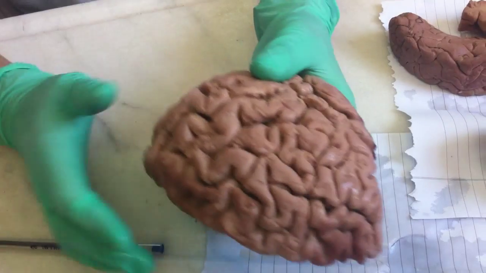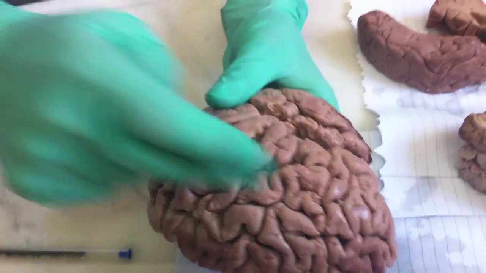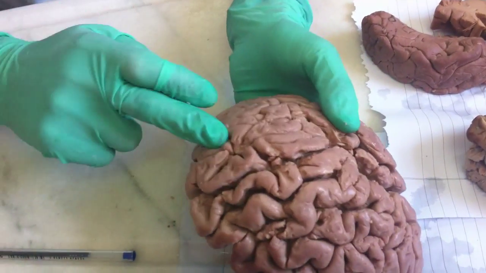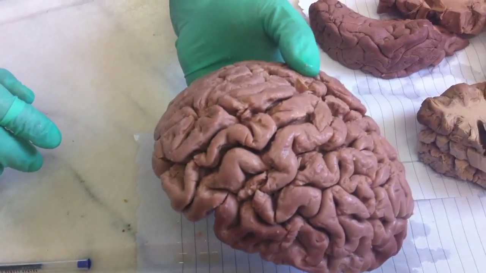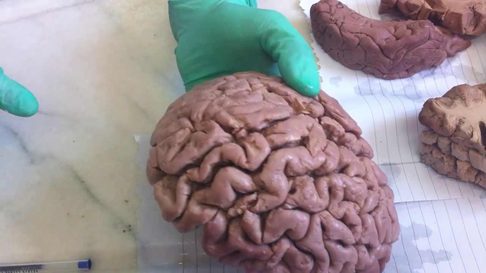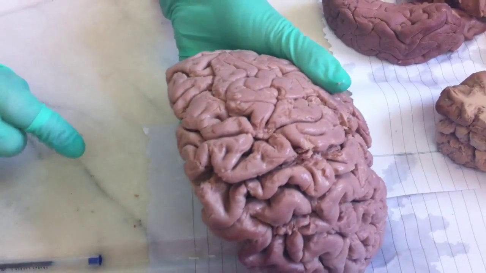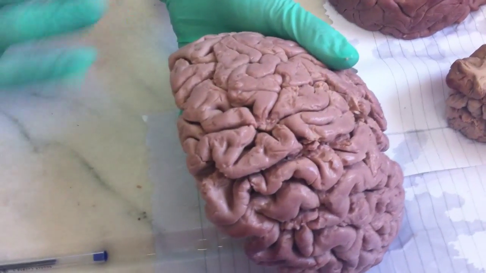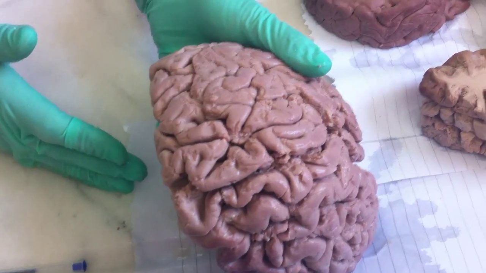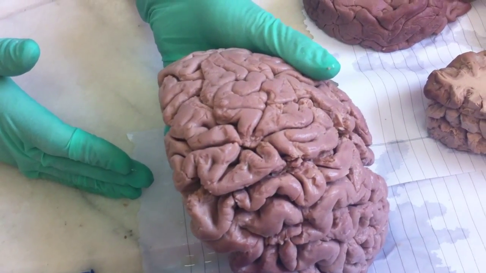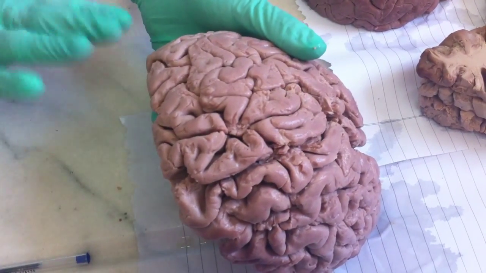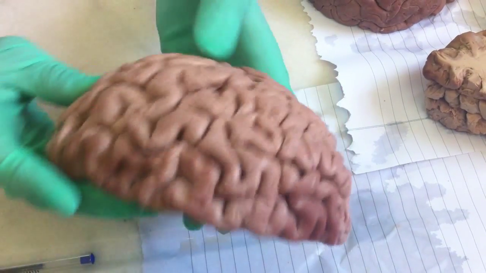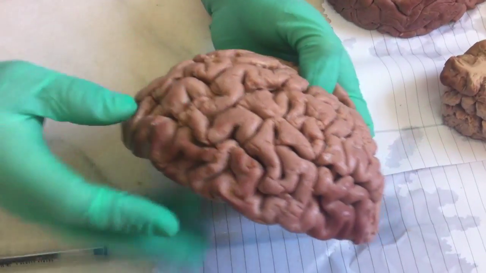Now, all these lobes, meaning frontal, temporal, and parietal, are going to have second order sulci to delimit gyri. For the occipital, we have sulci, but they are not recognized by nominal anatomy. So just remember that. Let's start with the frontal.